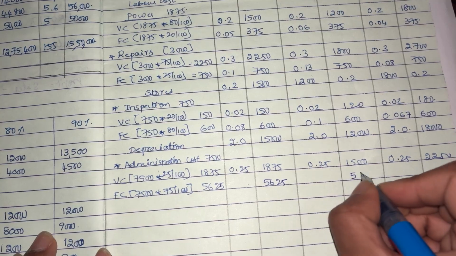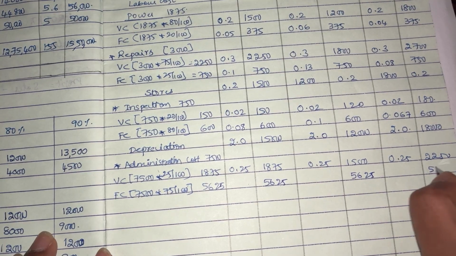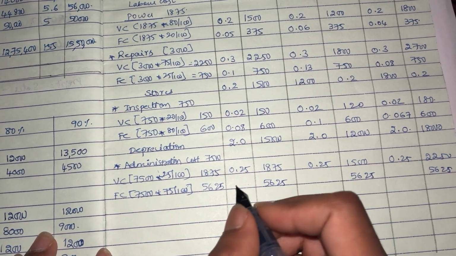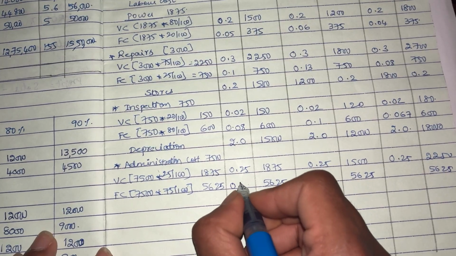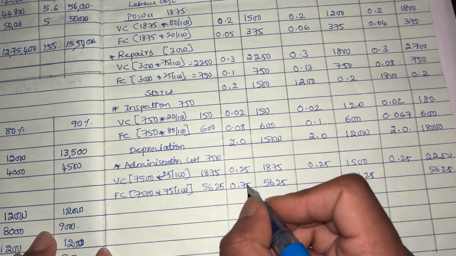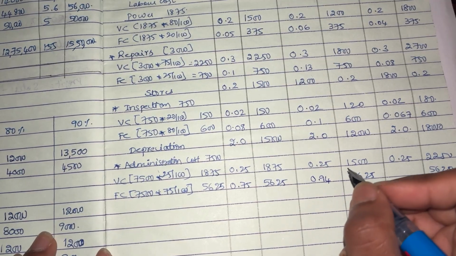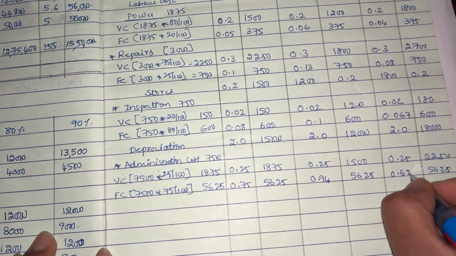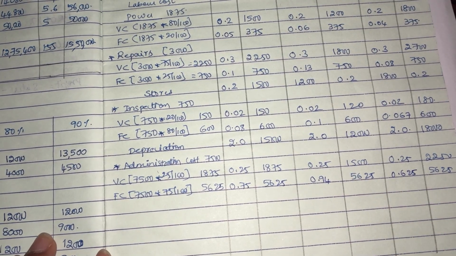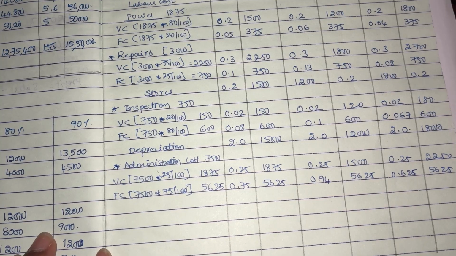Next, in the case of fixed cost, 5,625 divided by 7,500 units is 0.75, then we have 0.94, then 0.625. This is your administration overhead.